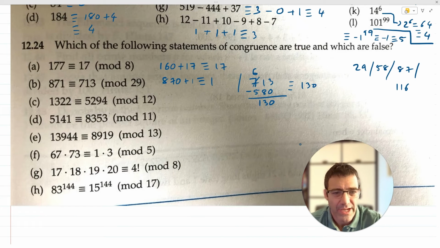So we can do 130 minus 116, and we're left with 14. So you can see that the left-hand side is 1 mod 29, and the right-hand side is 14 mod 29. So the first question is true, the second question is not true. They're not congruent.